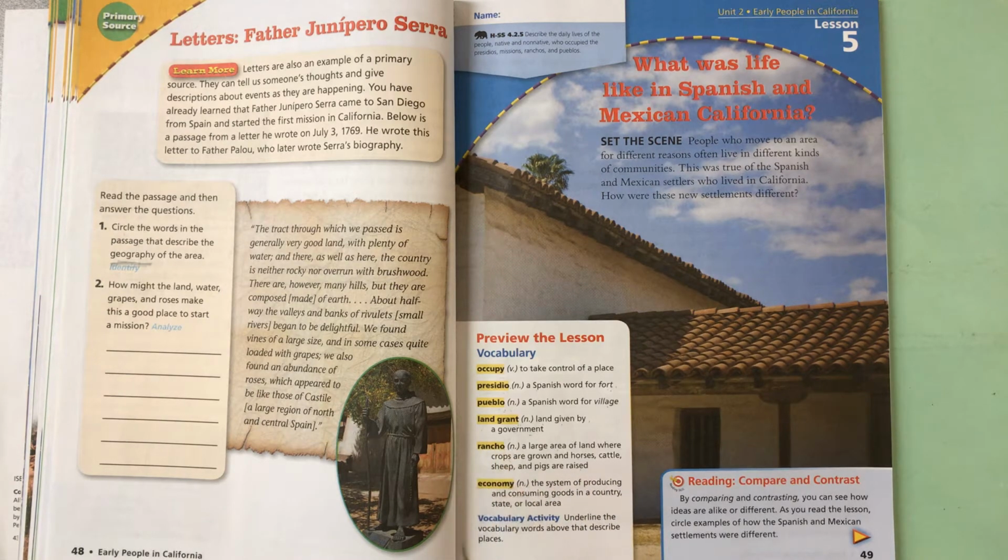So a rancho is very similar. It's like a farm, but a really, really important part of that farm is the animals. So even though they do grow crops, a big, big important part is that they have animals, especially cattle on a rancho.